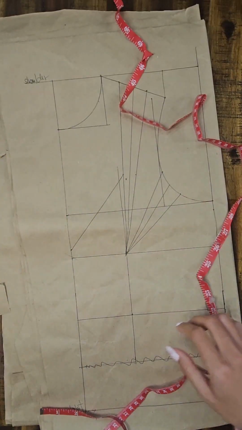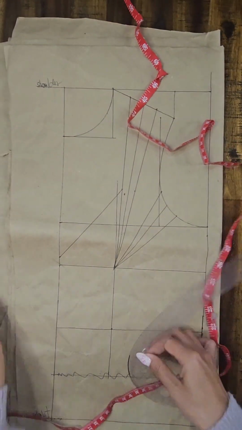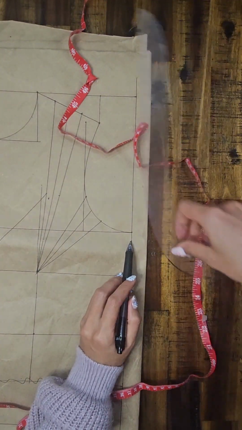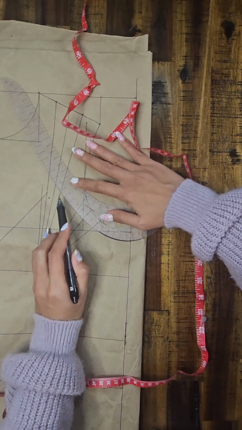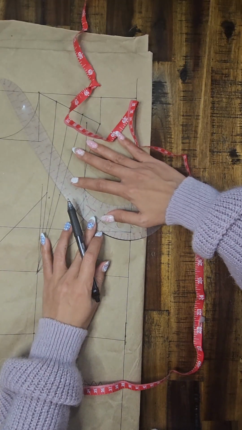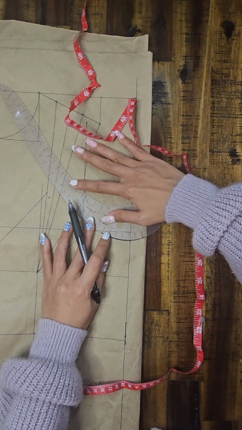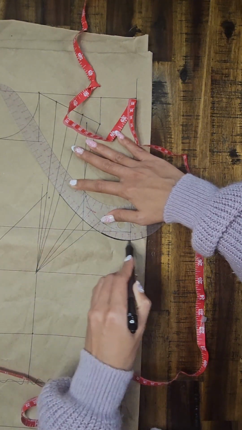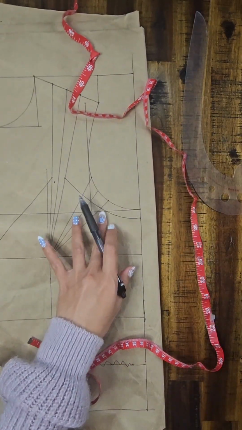Okay. And we will make a new armhole. Remember, we made a point in here. That's going to be our new armhole line. Just connect the point here. There we go. It's going to be our new armhole.